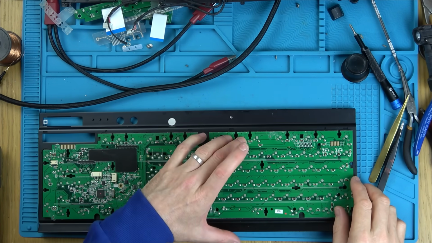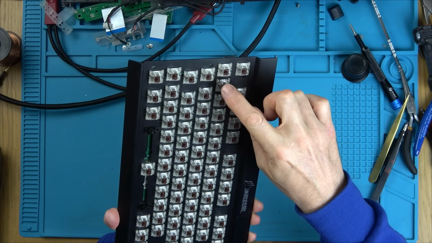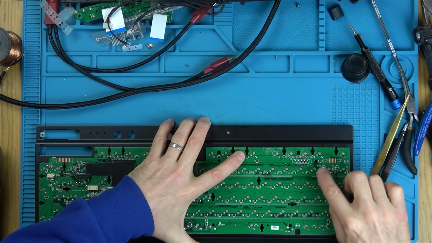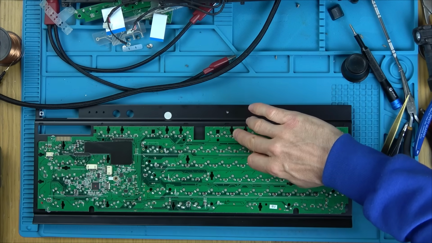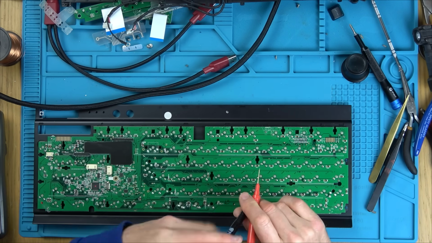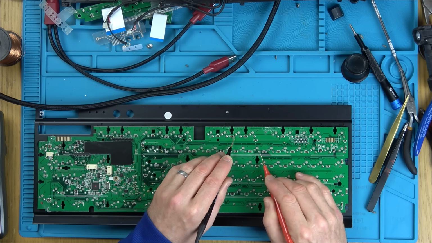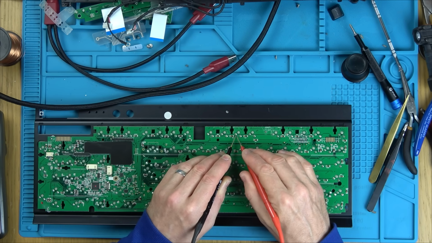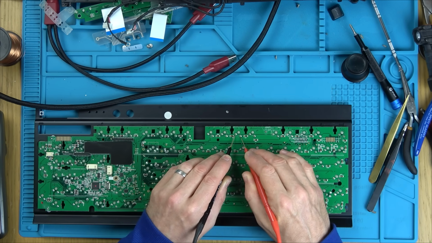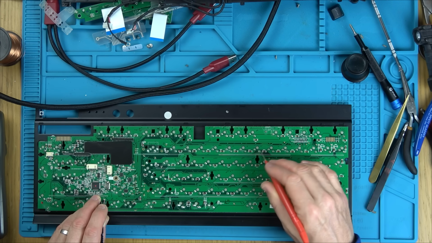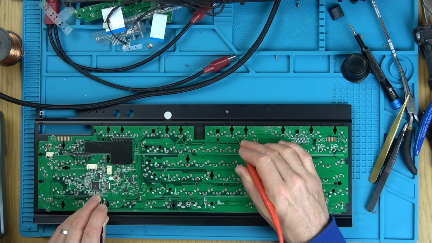Now, is this one the same as this one here, 7 along here? Let's see if these two have any continuity between them. So I've just got my meter set to continuity. No. Okay, so that's linked to there. Now, is that going to come up on here at all? Yeah. There. Is that going to come up on here? No.